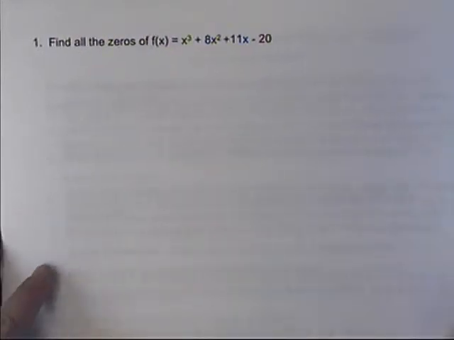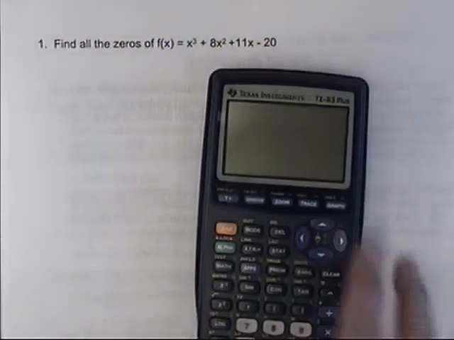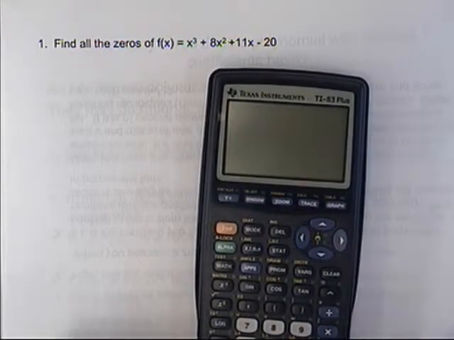Well, here's the thing. There's something called the rational zeros theorem, and it's long and it's tedious and it takes about 10 to 15 minutes. Now, do I ask you to do that? Absolutely not, because I think it's frankly silly. So instead, what we're going to do is we're going to cheat just a little bit with our graphing calculators. So how are we going to do that?